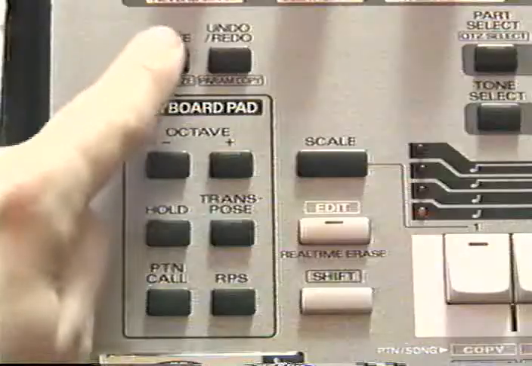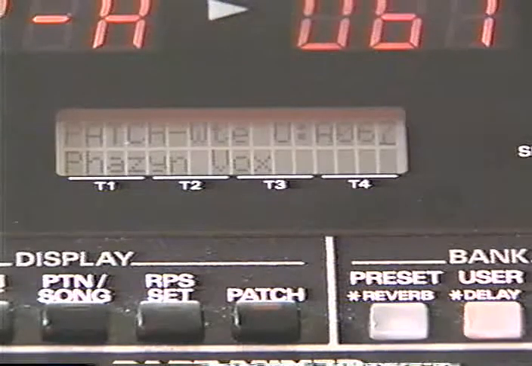We'll save it into either the user location or the card location, and I'll show you that right now. Press the right button. It will show you patch right at the very top of the display, and it'll show you the location on the right-hand side, and it says UA67. Now, if I want to put it on the card rather than in the user bank, I can simply go to the bank buttons, which is preset, user, and card, and press the card button. It'll say CA067, which means it's going on the card. So I'll put it actually back in the user bank.